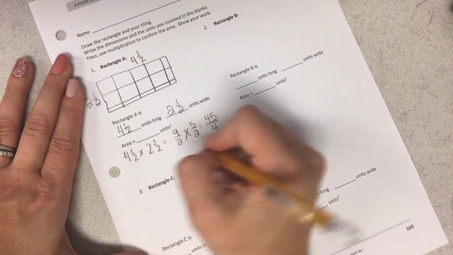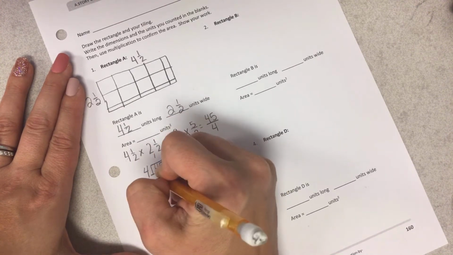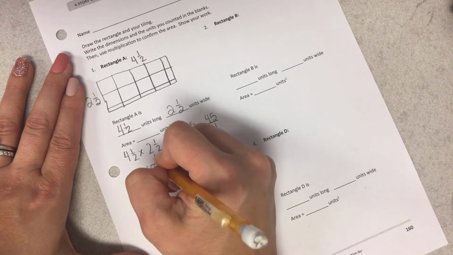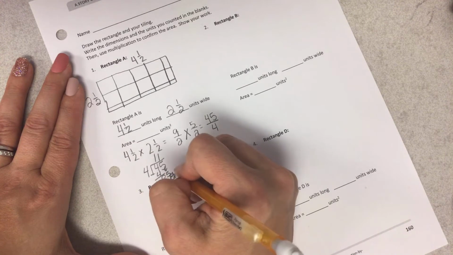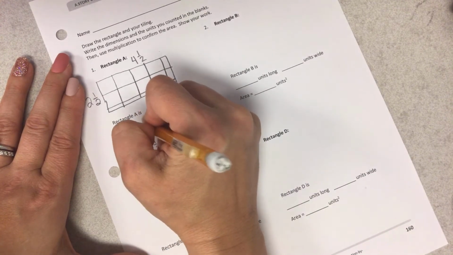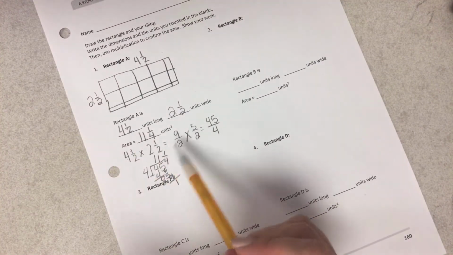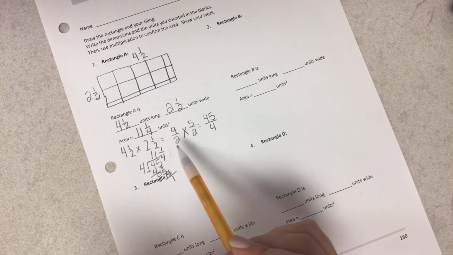Okay, so I'm going to go ahead and do 45 divided by 4. I get 1, minus 4, bring down my 5. I wish I had more room. That goes in one time. I'm going to subtract 4, because 1 times 4 is 4, and I'm going to get 1, and so I'm going to have 11 1/4. Okay, so the area is 11 1/4, and when you're doing this area, it's okay to represent that as that fraction since they were already in fractions.